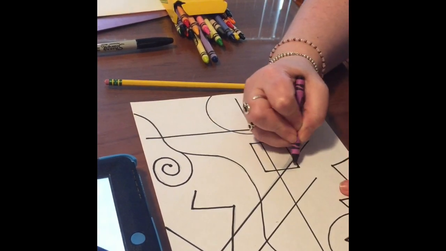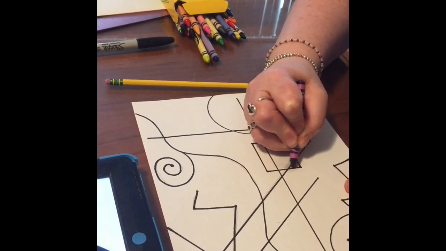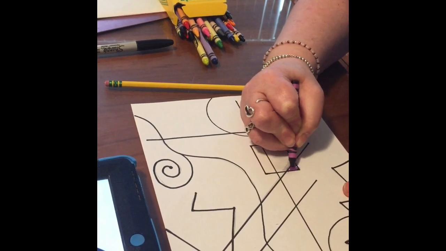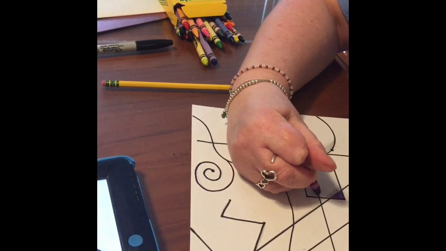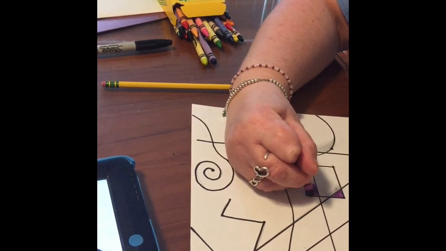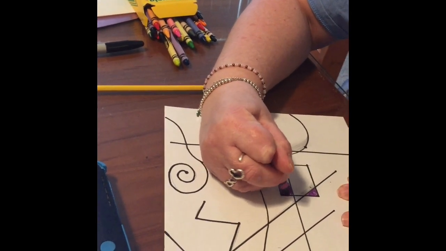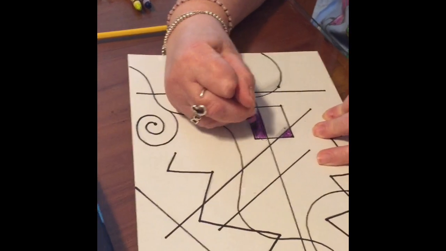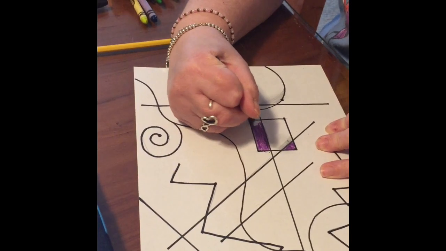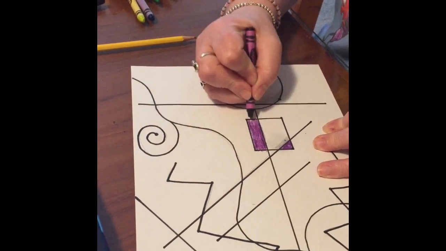So I'm going to start with purple. And I'm going to color 2 parts of my square purple. It's okay, you try to stay in the lines, but sometimes it can be hard just for anyone to do that.